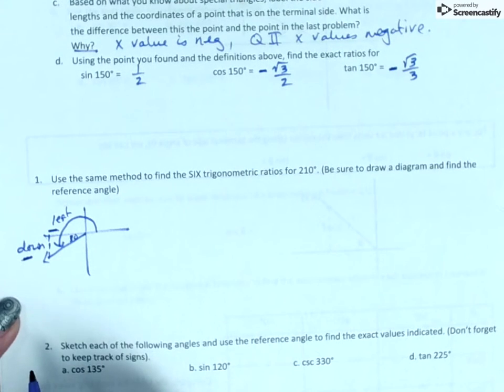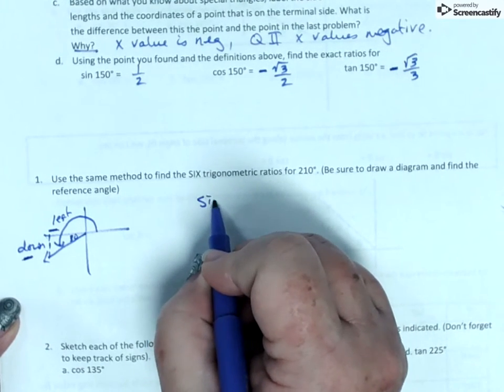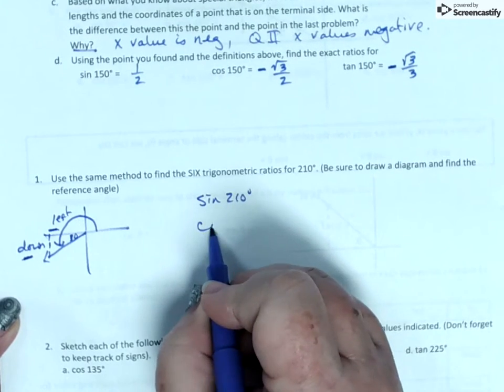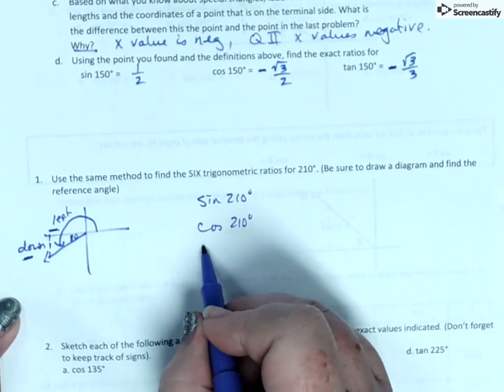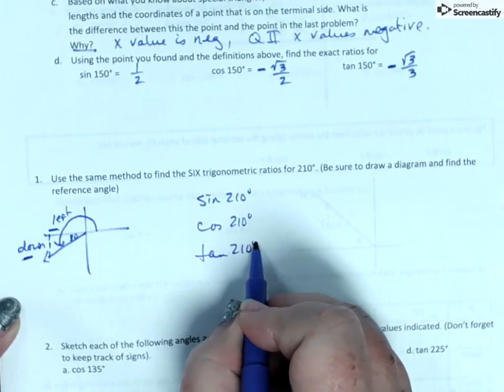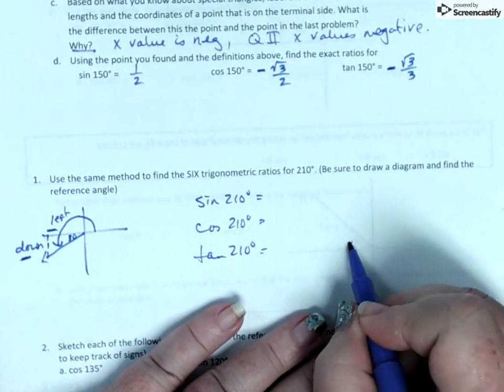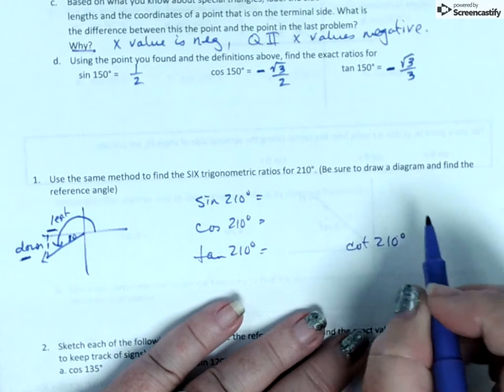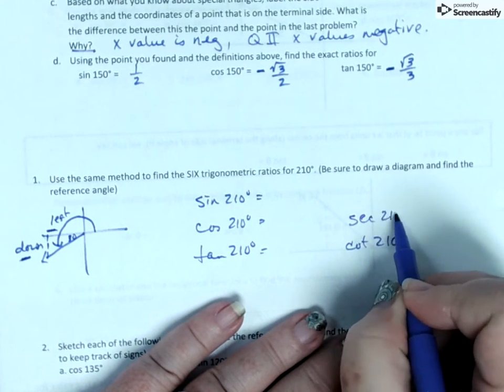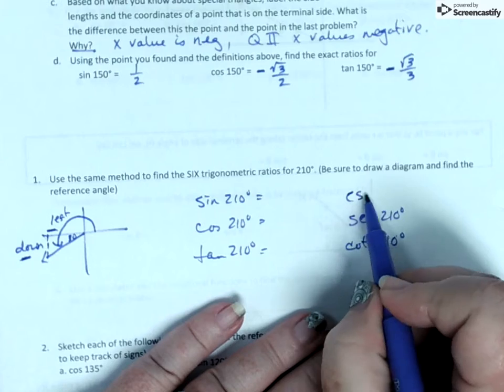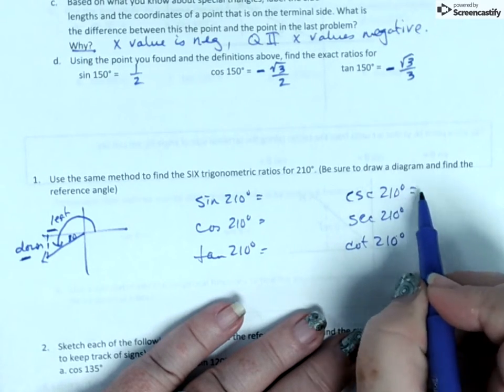So we're going to look at our chart. We're going to write sine of 210, cosine of 210, tangent of 210, and we're going to go back and do cotangent of 210, secant of 210, and cosecant of 210.